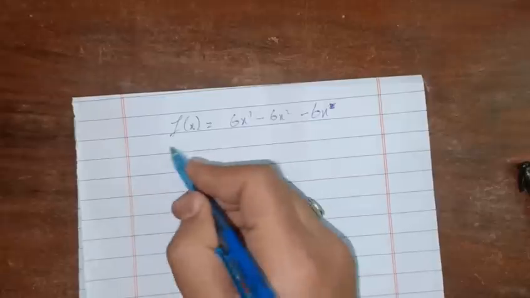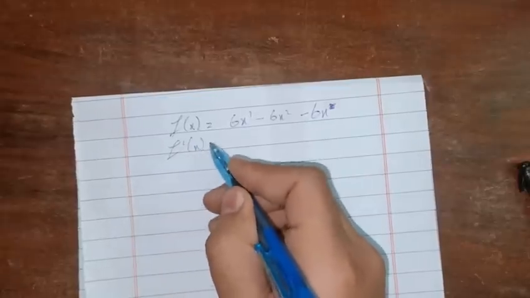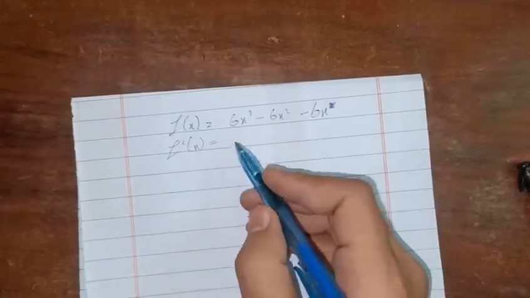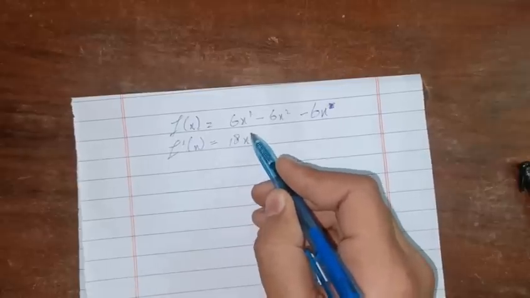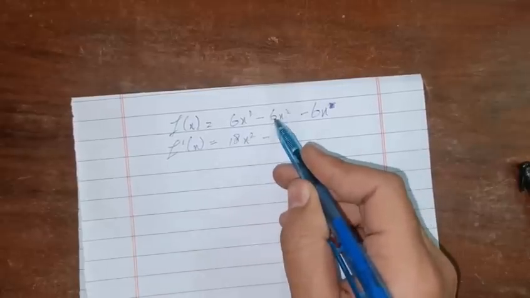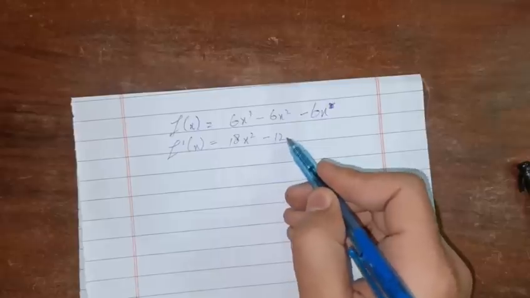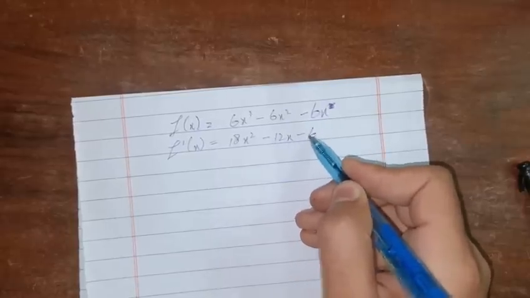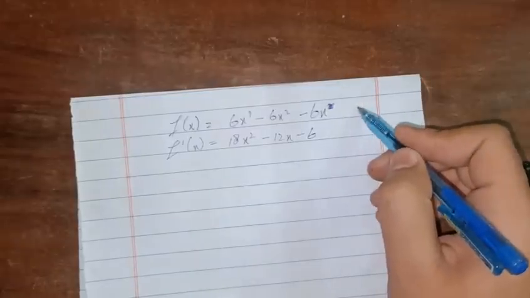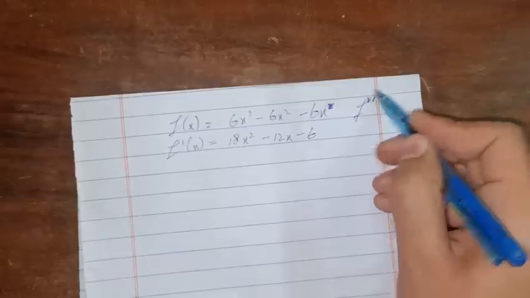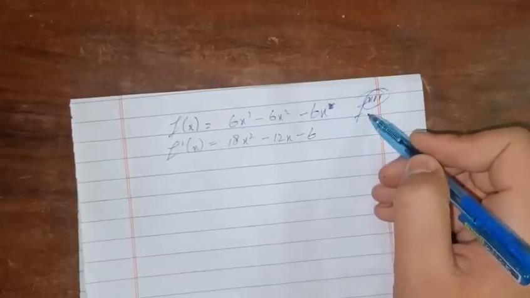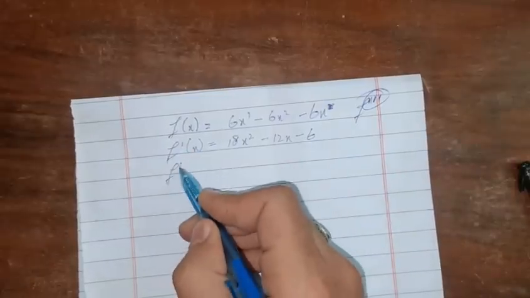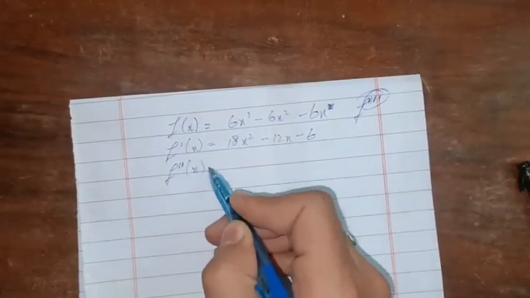Okay, so the first integral will be, here 3 will be multiplied with 6, so it will be 18x square minus, here 2 multiplied by 6 will be 12x, and here we will get simple 6. Okay, so we have to find the third integral of this function. So this is the first integral. Now we have to find the second one.